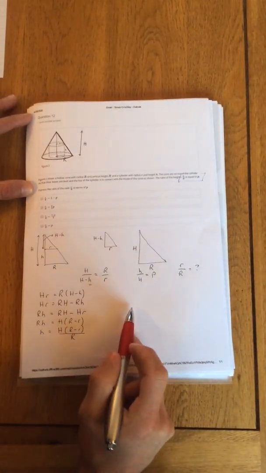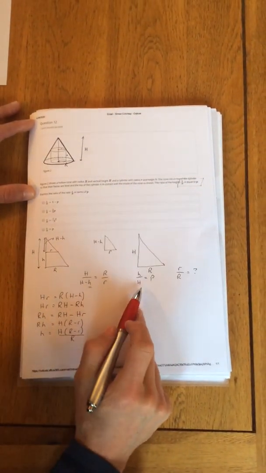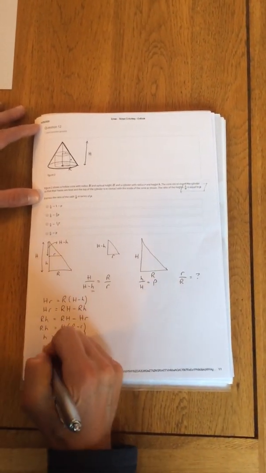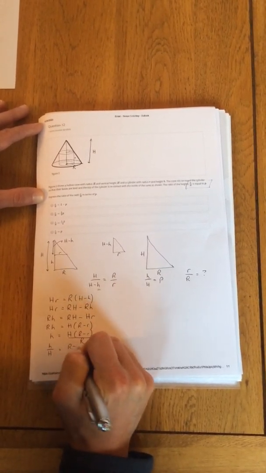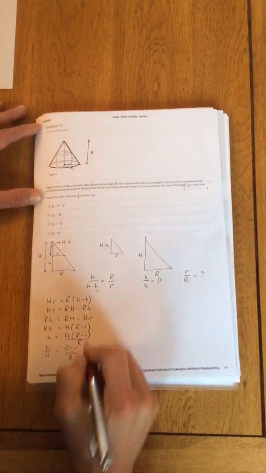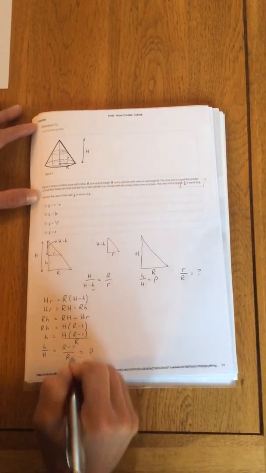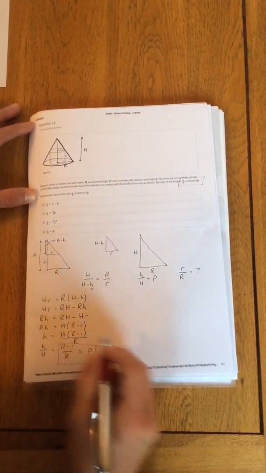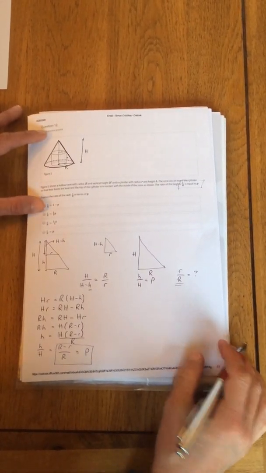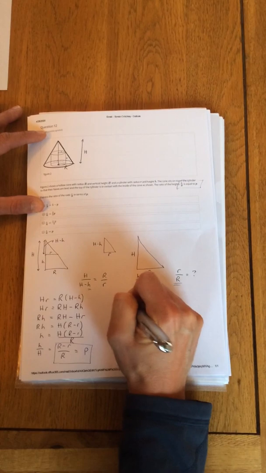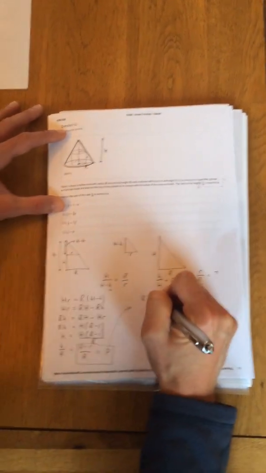Now actually we've got an expression for little h over capital H. So I'm going to rewrite this here by dividing by capital H. And now we can write that as that expression, and we know that that is equal to p. So I'm going to use this now to see if we can come up with an expression for little r over capital R. So let's rewrite that part of it and see where we get to.